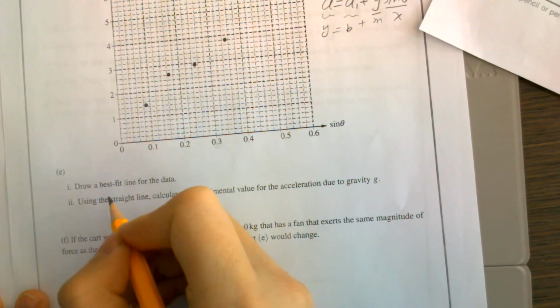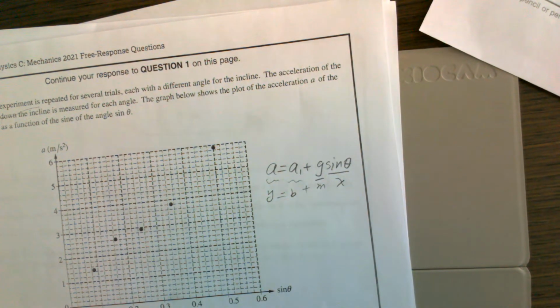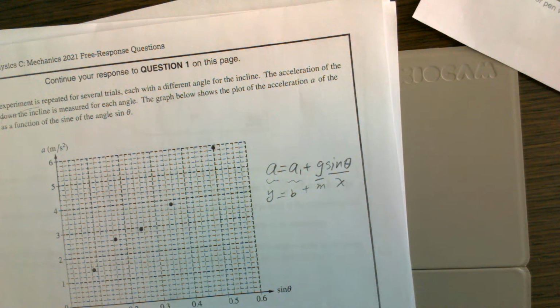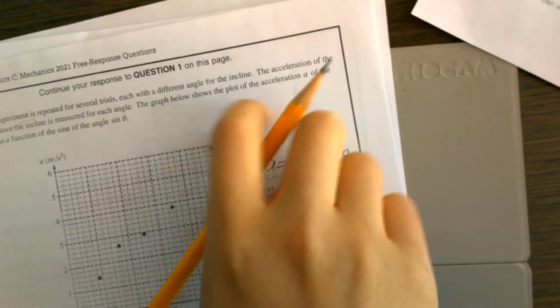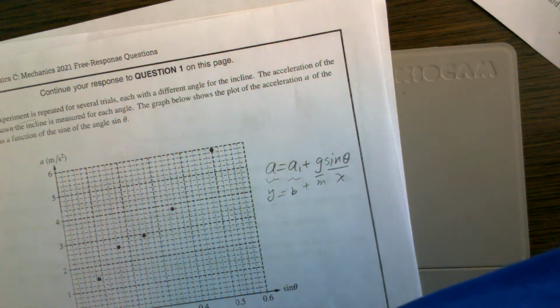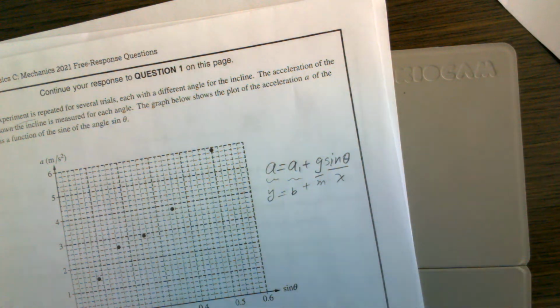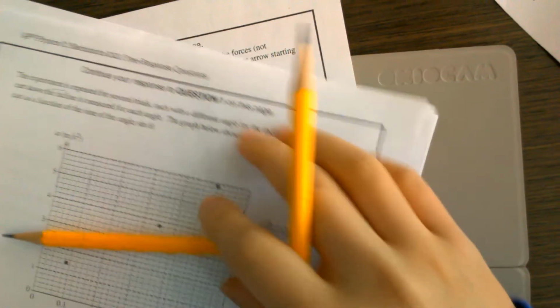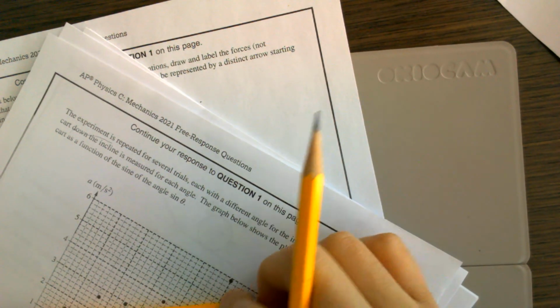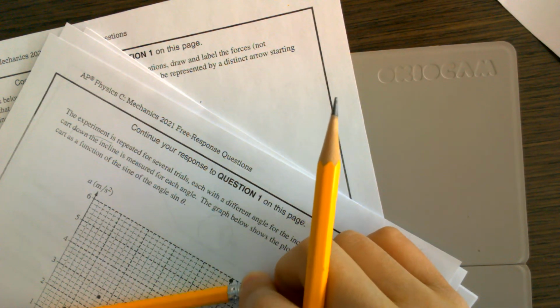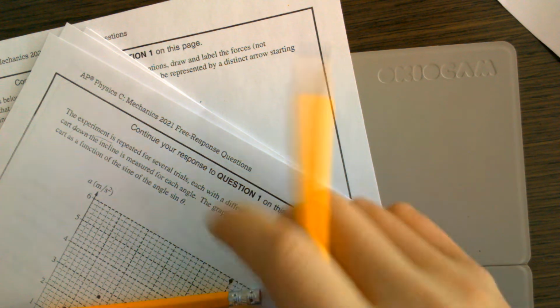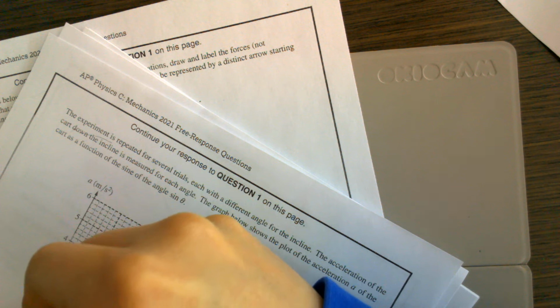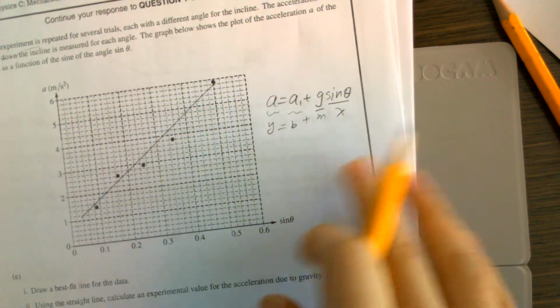We know the slope should be g. So we need to draw the best-fit line for the data. You need a ruler to draw, but I don't have a ruler now, so that's fine, I'm going to use a pencil to draw that. So you can draw something like this. All right, so it's kind of a line of best fit.